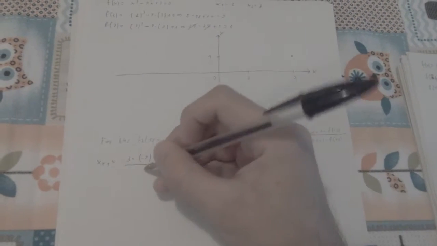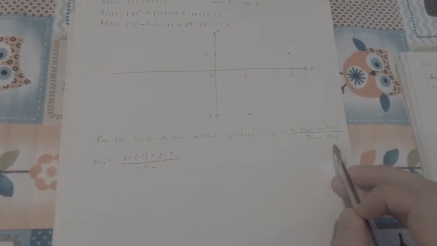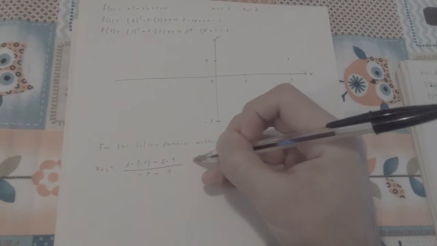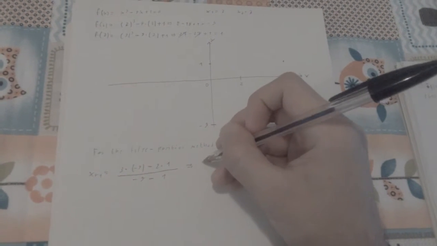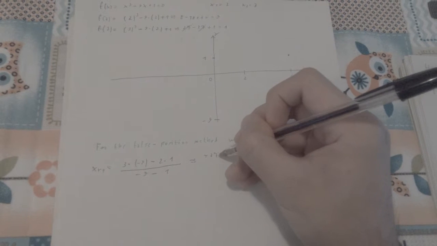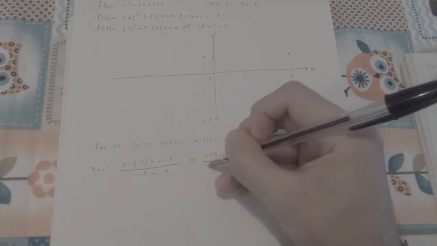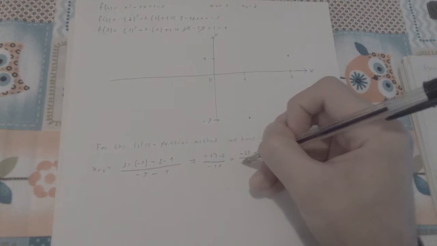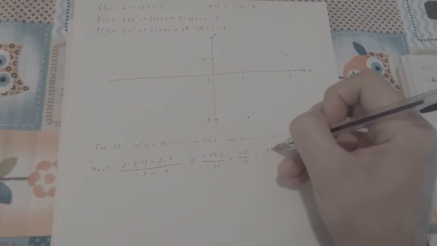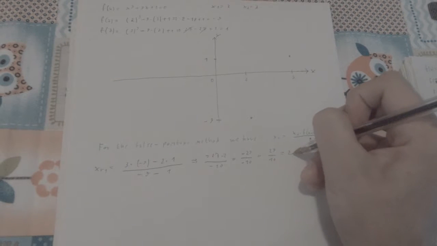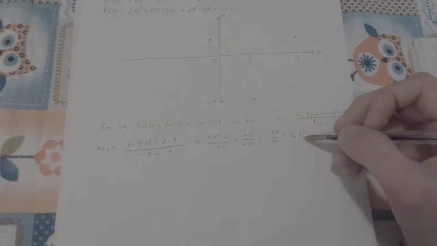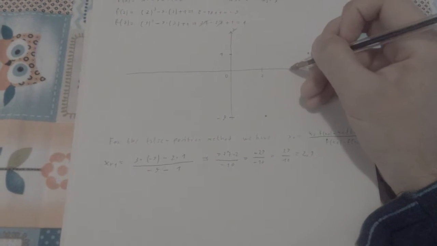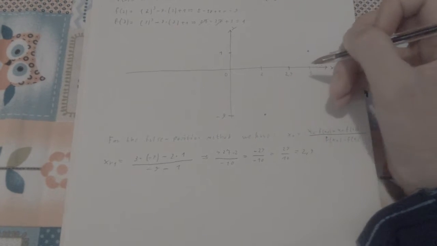Everything over f of x1, so negative 9, minus f of x2, so 1. If we compute this, we get negative 27 minus 2 over negative 10, so negative 29 over negative 10, which is 29 over 10, which is 2.9. So now we have found 2.9, which I'm going to put here.